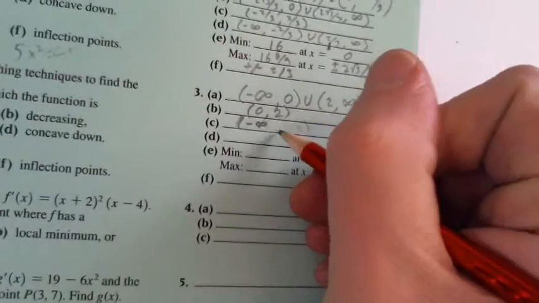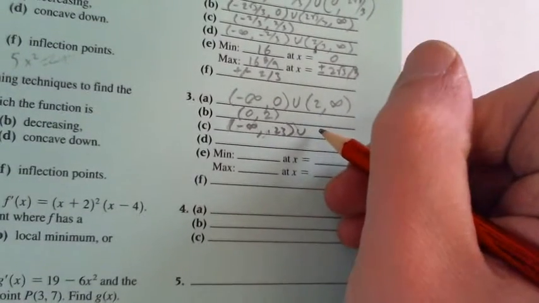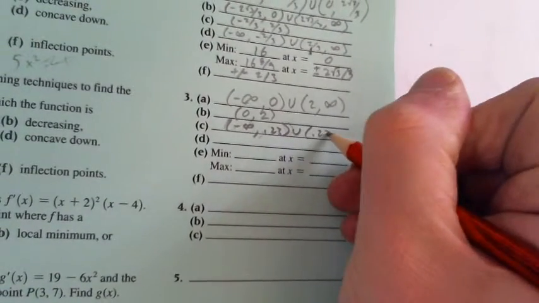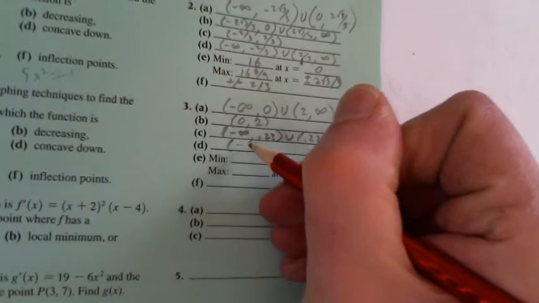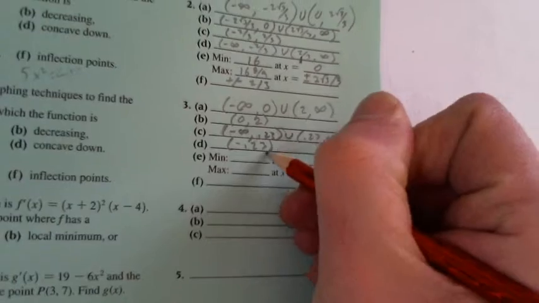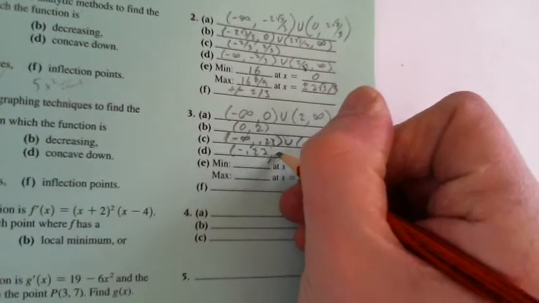So that would be from negative infinity up to 0.23. And then from 0.23 up to infinity. Then we're concave down from negative 0.23 to 0.23.